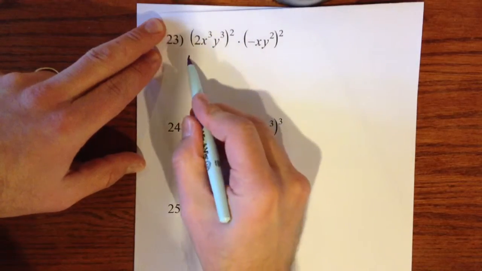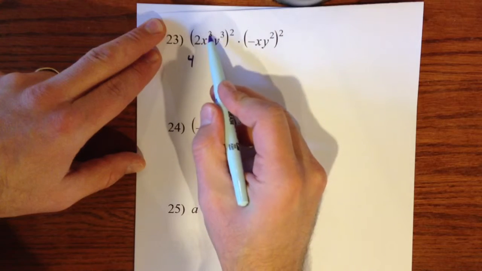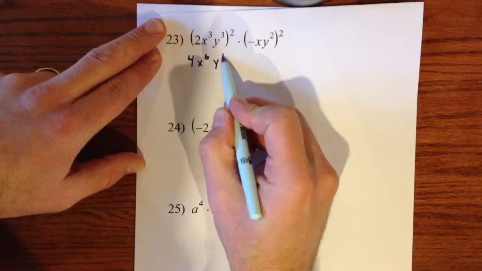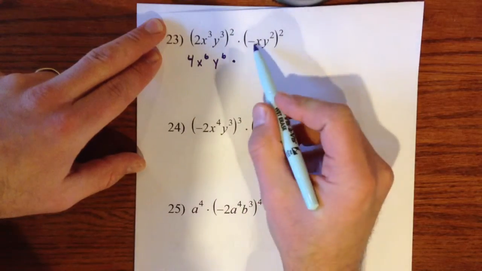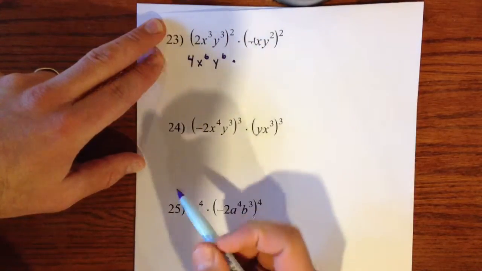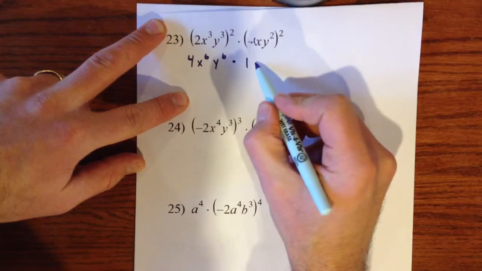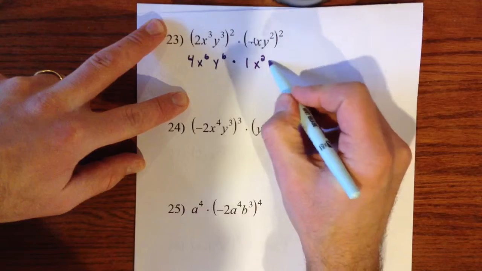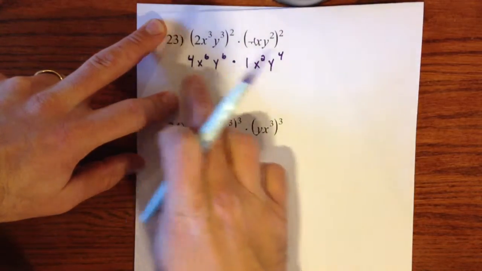2 squared is 4. X to the 3rd squared is x to the 6th. Y to the 3rd squared is y to the 6th. Times -1 squared is 1. X squared is x squared. And then y squared squared is y to the 4th. And then I'm going to put these all together.